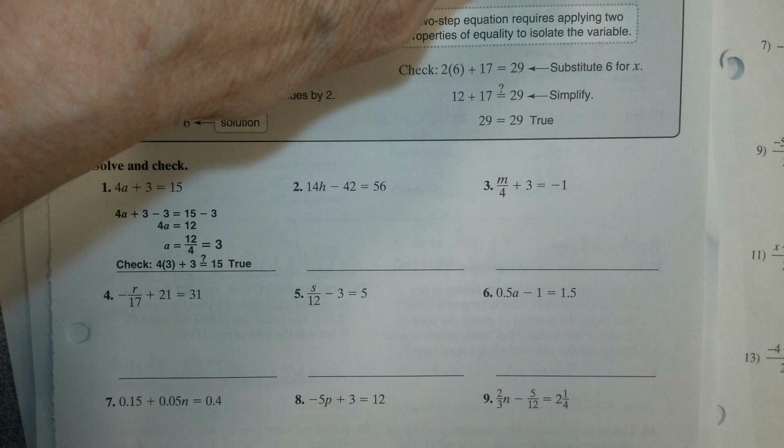How can I get rid of that 17? Times 17. So now 17 divided by 17 is r. What's a negative times a positive? Negative. 10 times 17 is 170. Okay. And again, if I had a -170 divided by 17, negative divided by negative is positive. It'd be positive 10 plus 21 would give me my 31.